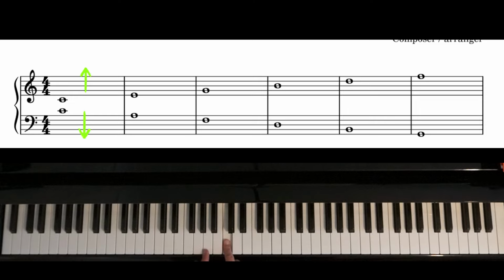So the first line is now the top line, and it's here using exactly the same symmetrical method. Second line is here, third, fourth, and fifth. One more time. First line, second, third, fourth, and fifth.